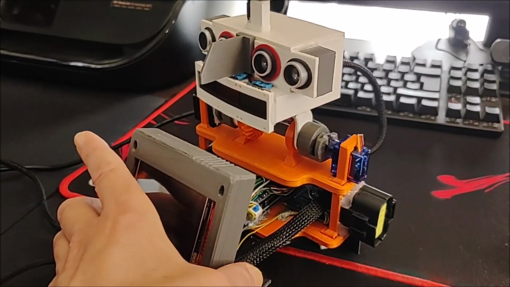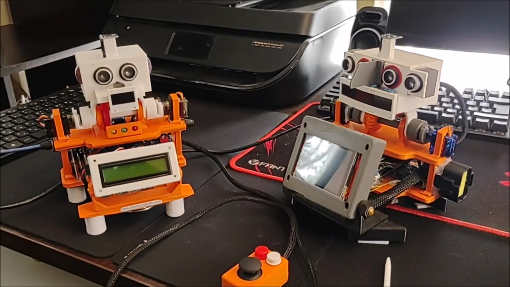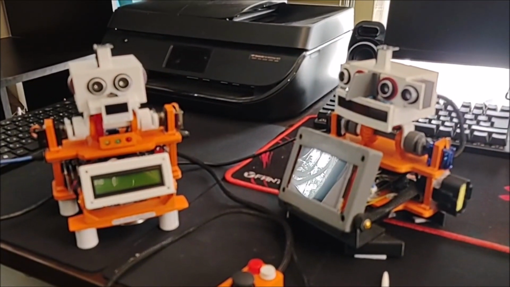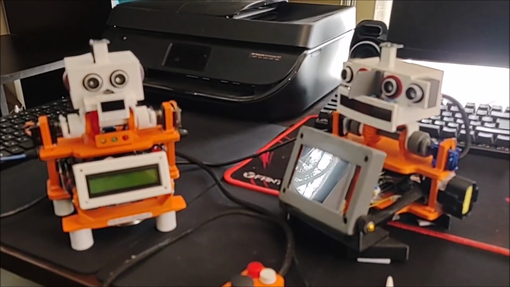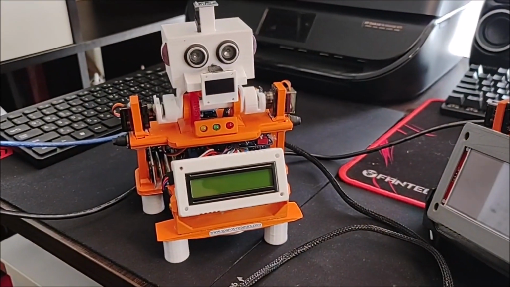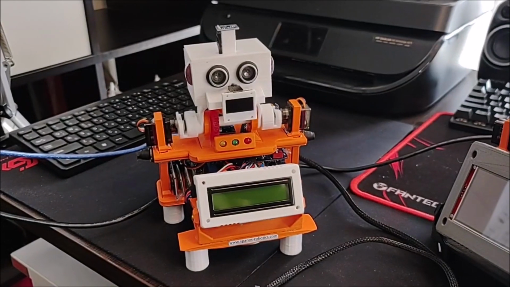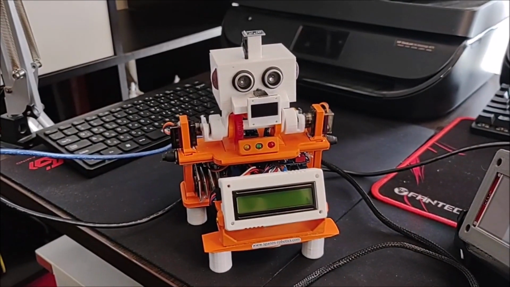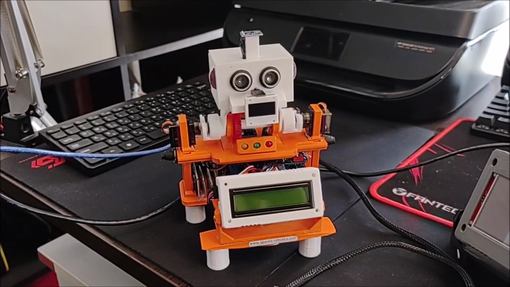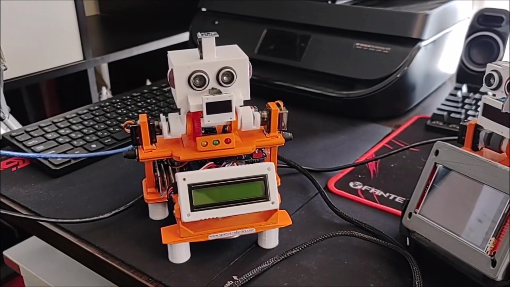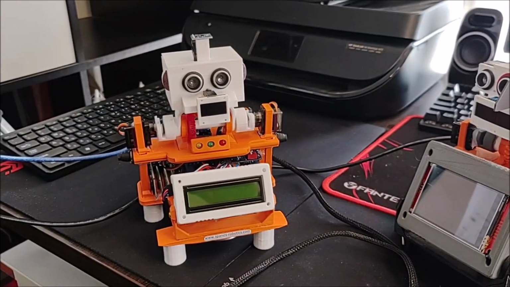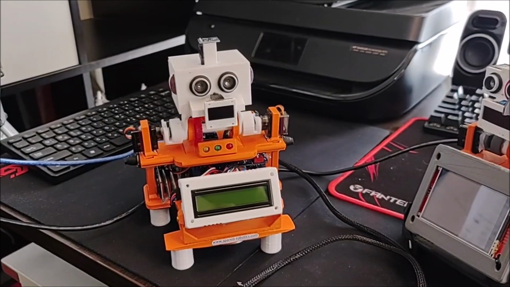Now, what makes these 2 robots important? First, let's talk about Robo. Robo can play 2 games, and this is one of the most important assets of this robot.